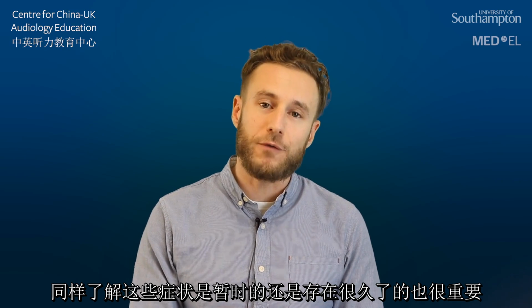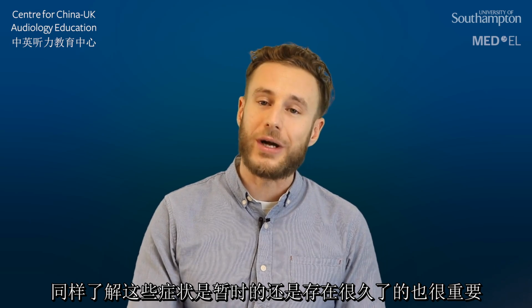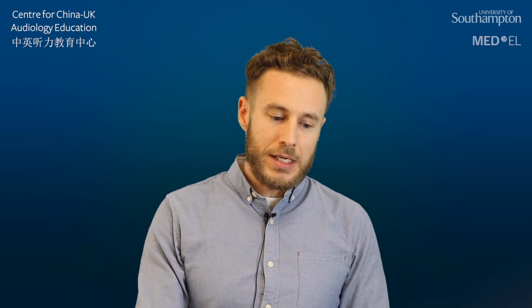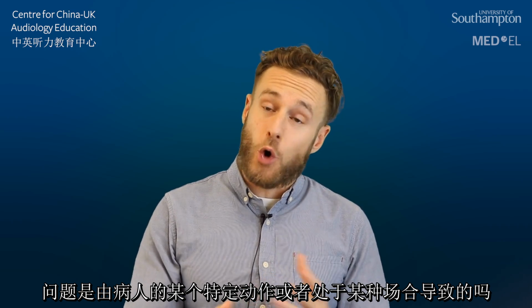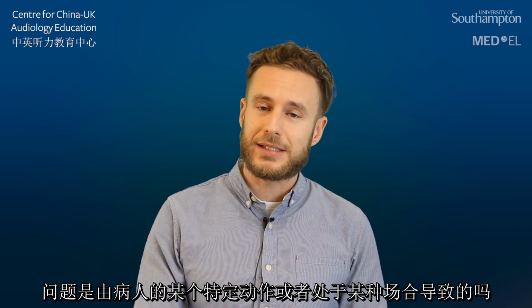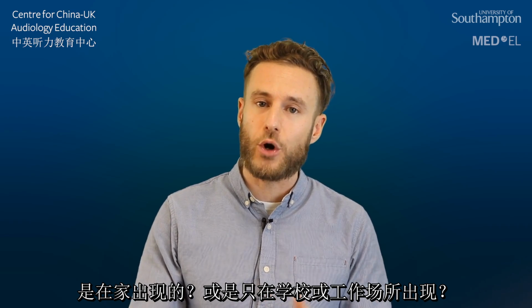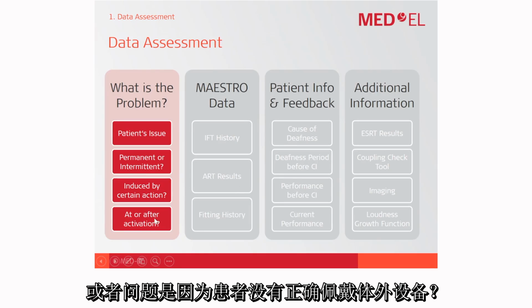It's also helpful to know if the problem occurs permanently or intermittently. Is it caused by a specific action or when the patient is at a specific place? So is it at home or only at work or school? Or is it occurring only when the processor is used, or also when the patient is not wearing the device?